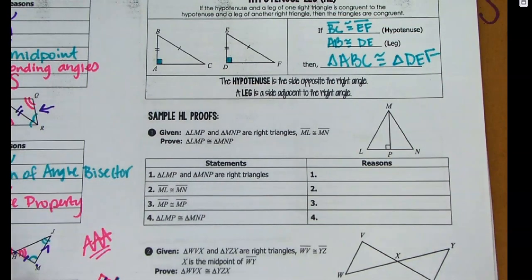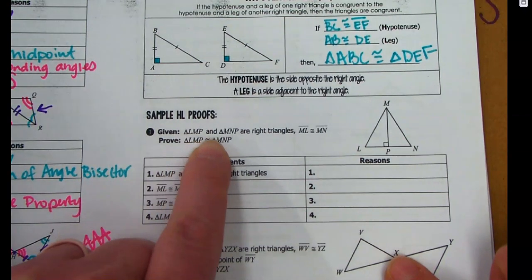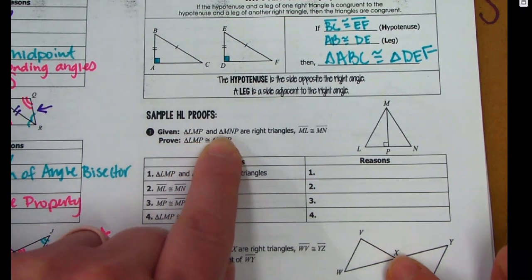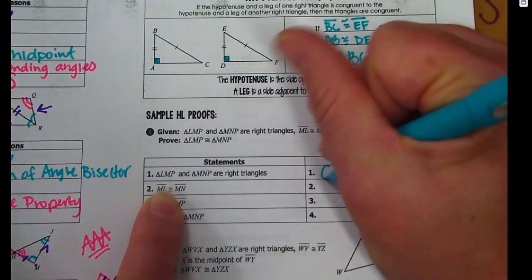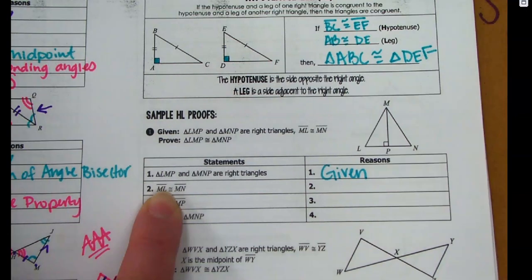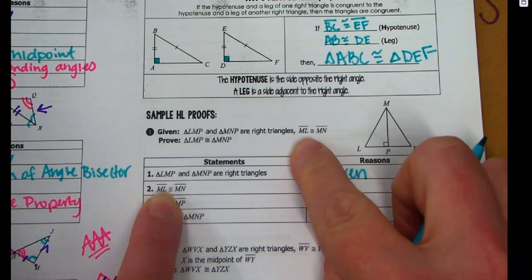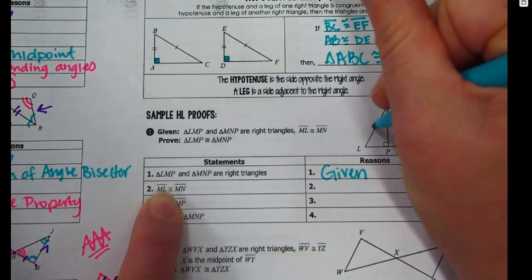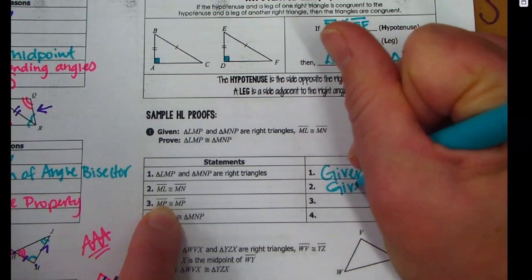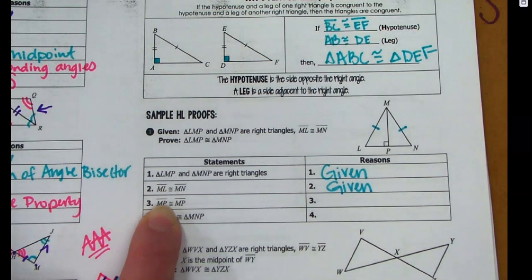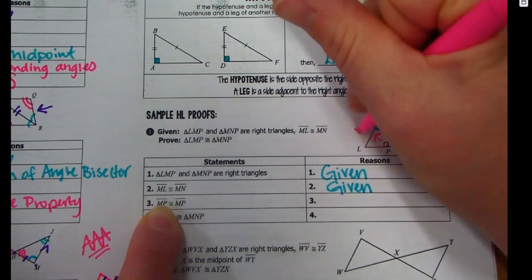So let's look at this example. It says triangle LMP and triangle MNP are right triangles. That's given information. They told us that, so now we know. And then they also tell us that ML is congruent to MN. That's given information. That, you'll notice, is what they just told us. That is going to be the hypotenuse.